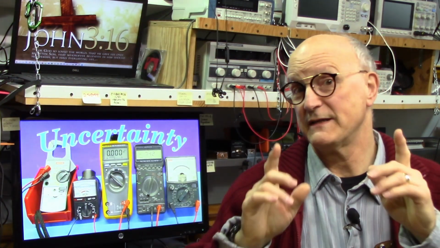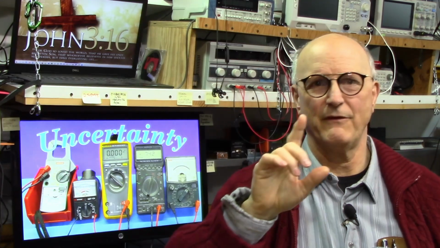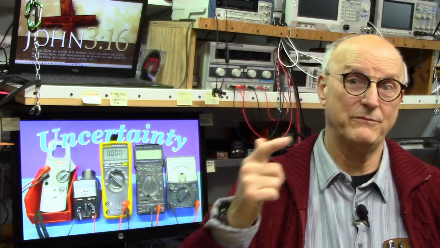Well, speaking of an oscilloscope, there's also the time accuracy of the horizontal trace. In the case of the Siglent scope, it is plus or minus 25 parts per million. Well, if this doesn't make sense to you, I have a video on this, the link for which is up in the corner. I don't want to take the time here to explain it because I want to keep this video as short as possible.